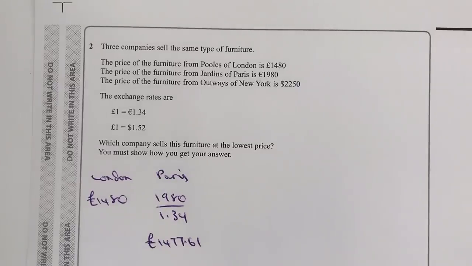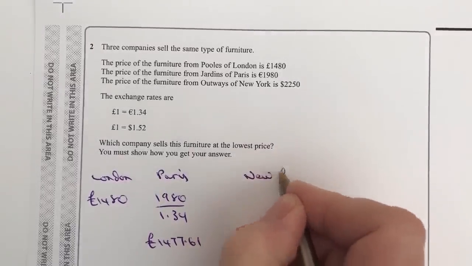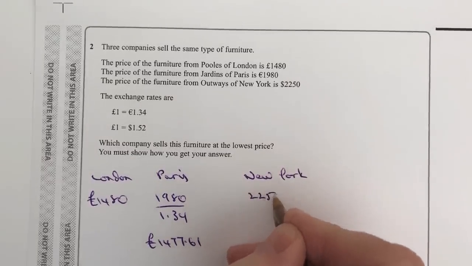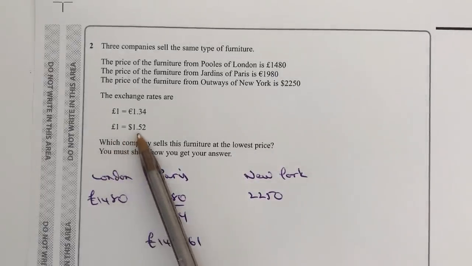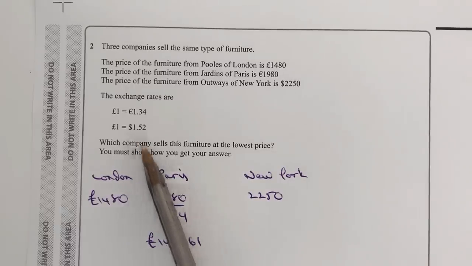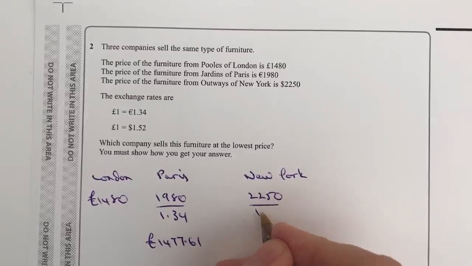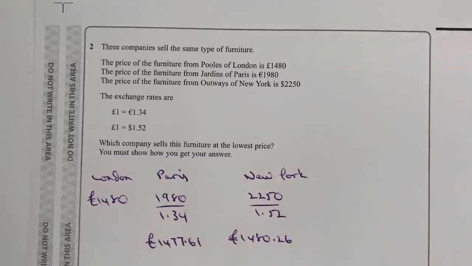All right, let's have a look at the New York price. So in New York we've got a dollar price of $2,250, and then once again we're given the exchange rate of £1 equals $1.52. So in other words, we want to find out how many of those there are in this price. If we divide one by the other, it's going to be equal to 1480.26 in pounds. So they're all fairly similar.